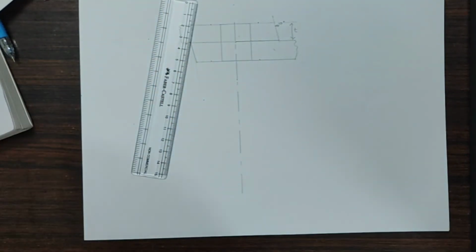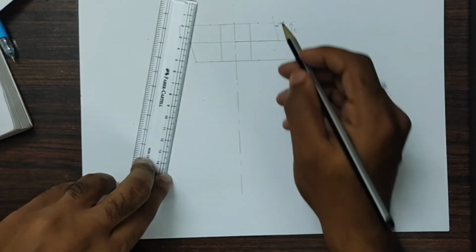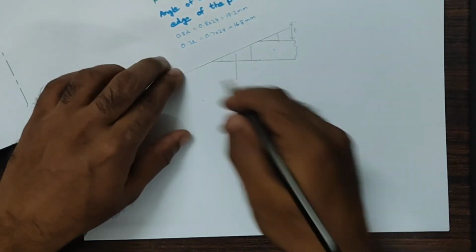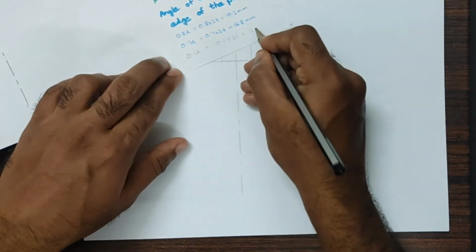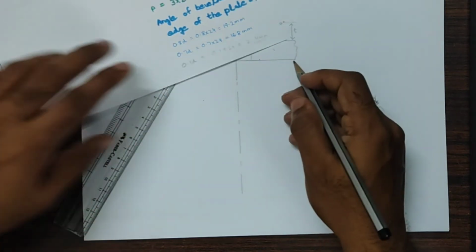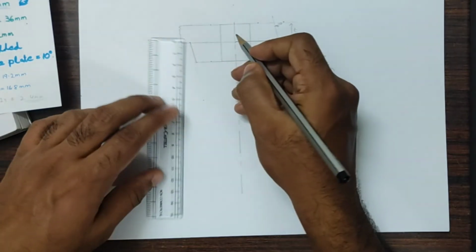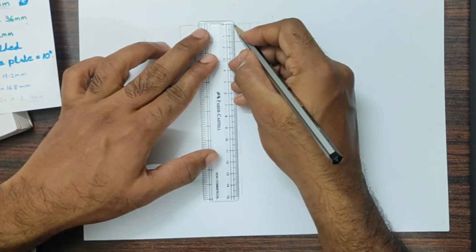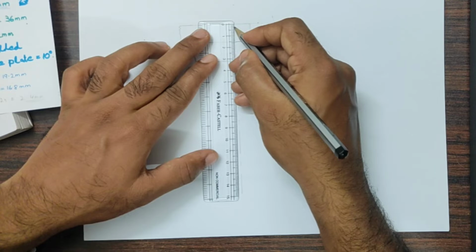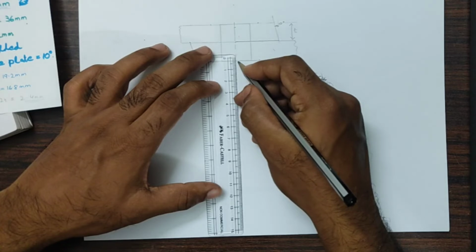And now I have to mark the dimension 0.1 times D. We have to take this 0.1 times D, which will be 0.1 into 24, and it will be 2.4 mm. You have to mark that 2.4 mm from this particular point to the center line. So here I am going to mark that 2.4 mm, and I will be obtaining this particular point. So here also I have to mark that 2.4 mm.